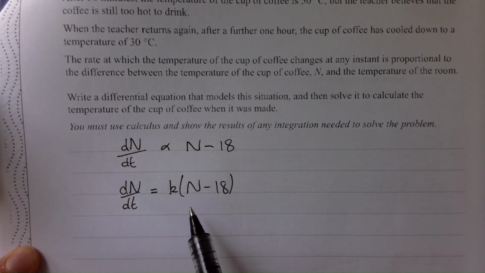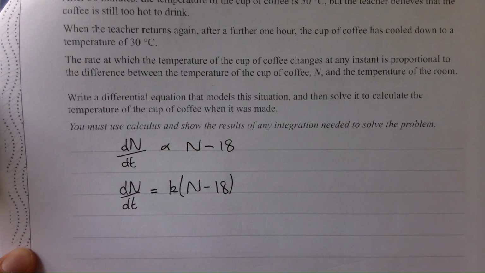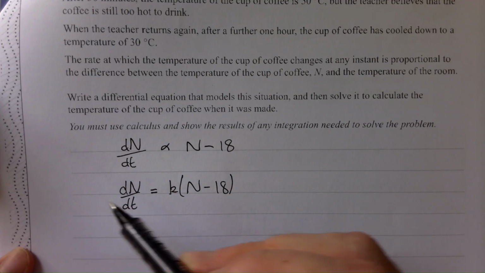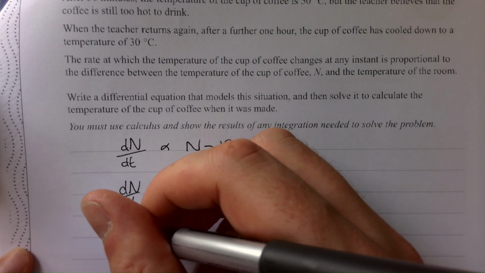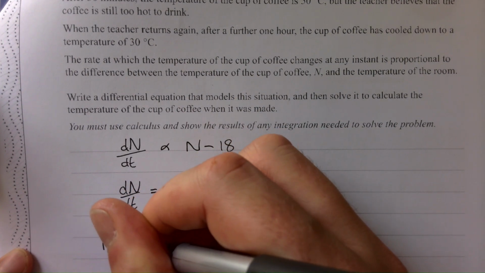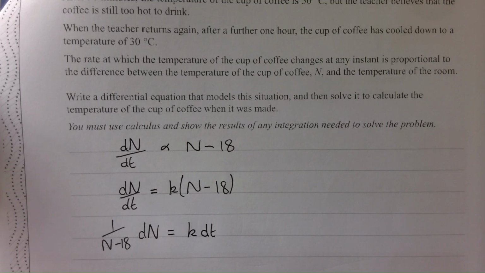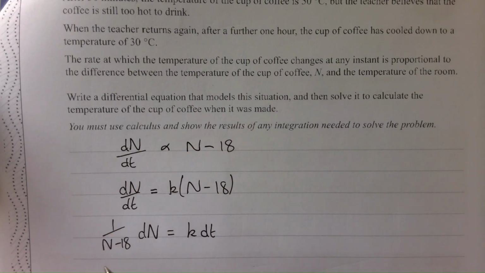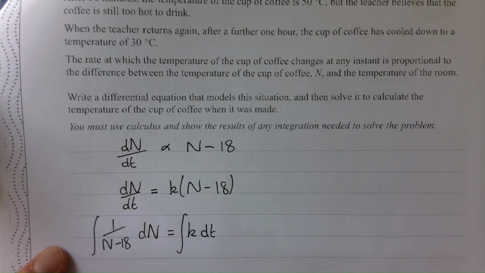Now we have another case where we have n variables split up and we want to fix that. So we are going to just move our dt over to the other side and we're going to divide both sides by n minus 18. That'll bring our n term over here and leave our dt over on the right. So if we do that, we get 1 over n minus 18 dn is equal to k dt. Now, as this isn't really a real expression you can write just like this, we need to add our sums over each of these infinitesimal sections of n and t respectively, like so.